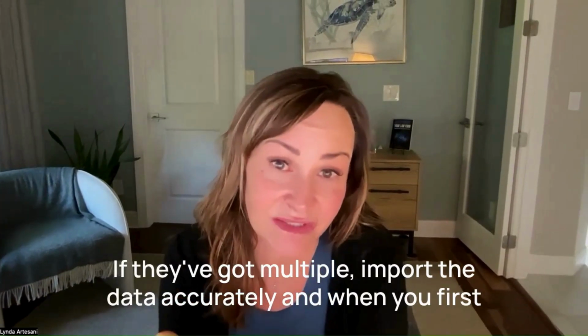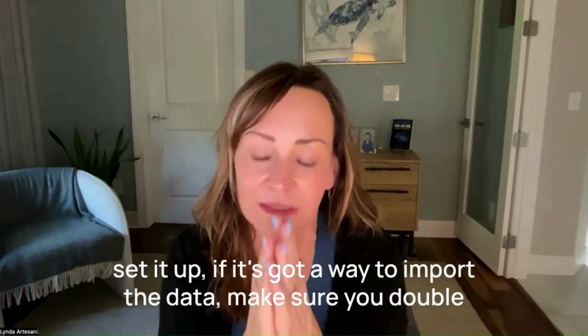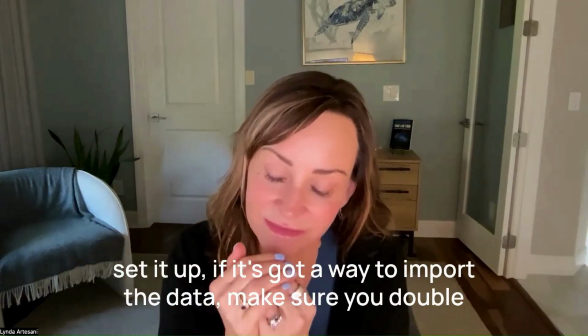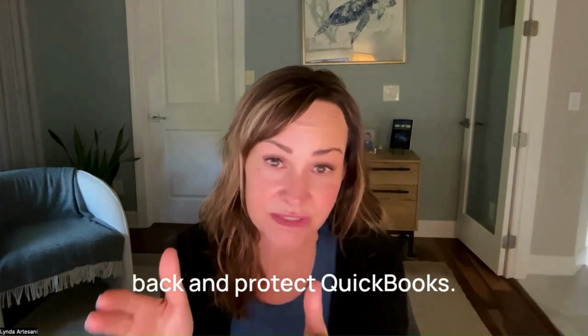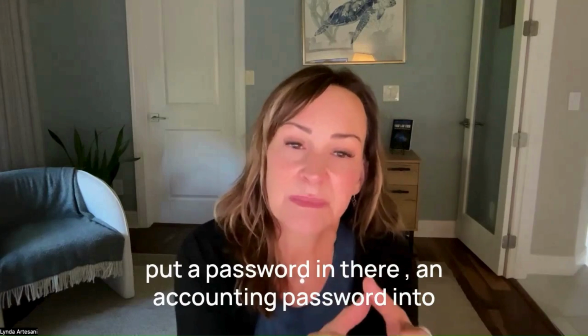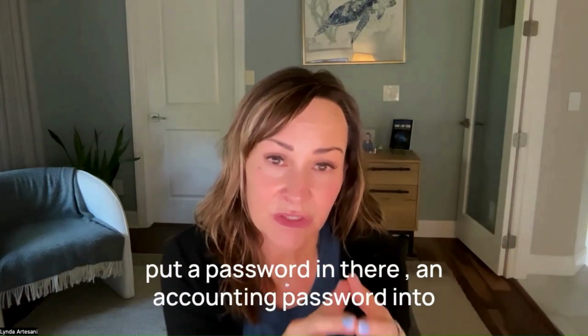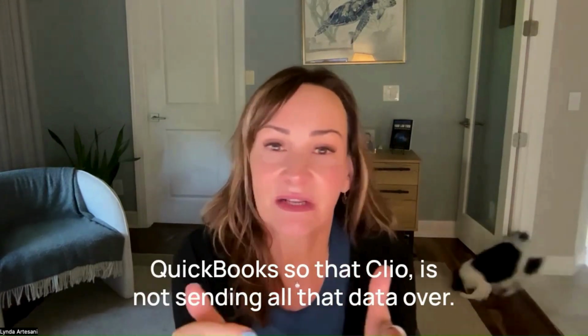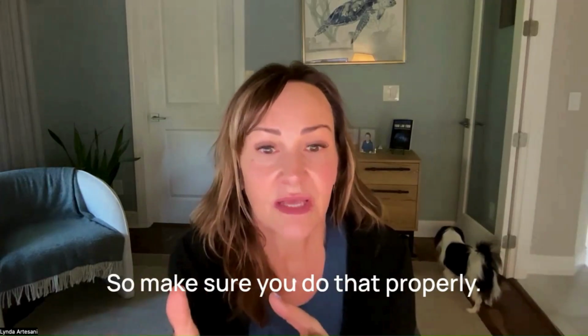Import the data accurately. And when you first set it up, if it's got a way to import the data, make sure you double back and protect QuickBooks. If you don't want to pull it in from the beginning of time, put a password in there, an accounting password into QuickBooks so that Clio's not sending all that data over. So make sure you do that properly.